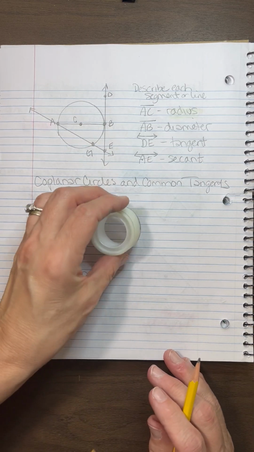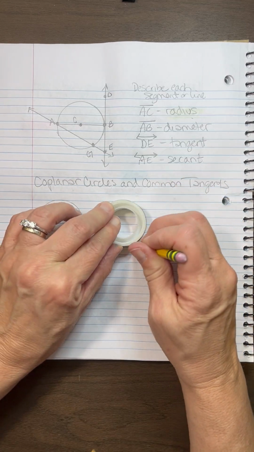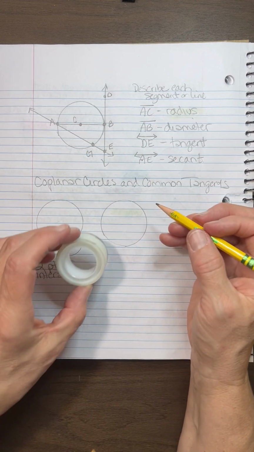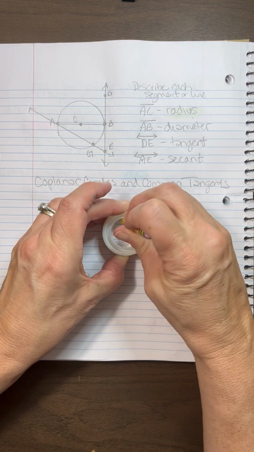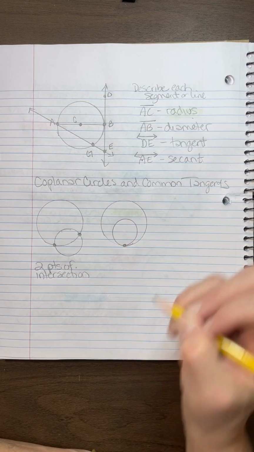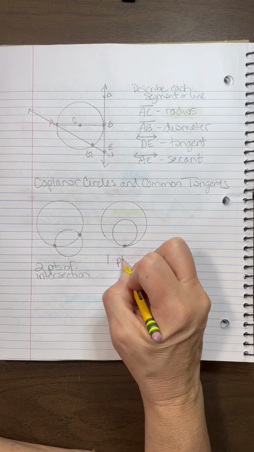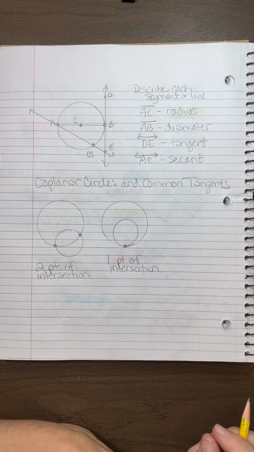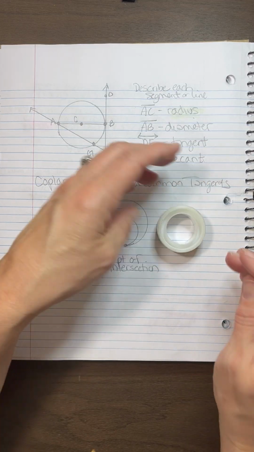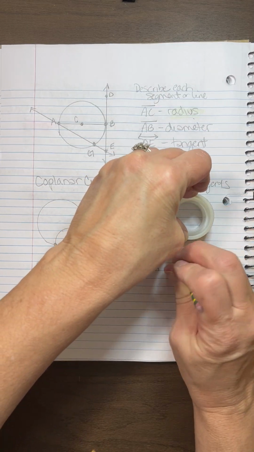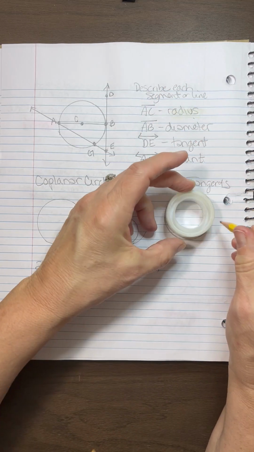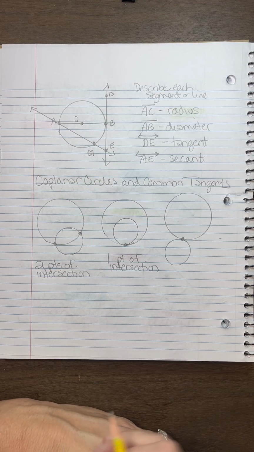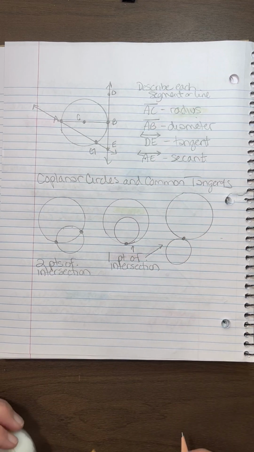Okay, you could also have a bigger circle and then the smaller circle inside, and it only touches at 1 point, so 1 point of intersection. And oh, another one that could be one point of intersection is the big circle and then the smaller circle touch it like that. Okay, so both of those, one point of intersection.